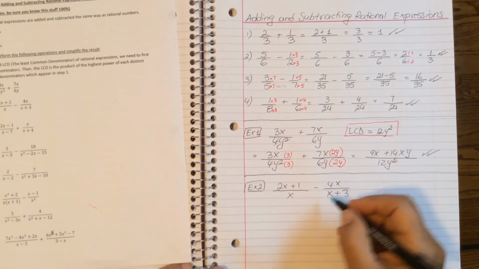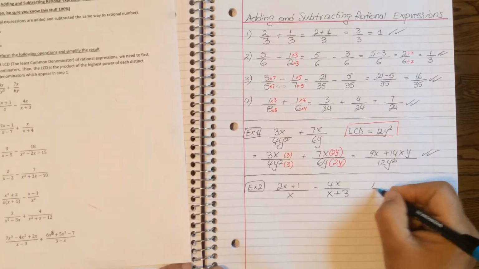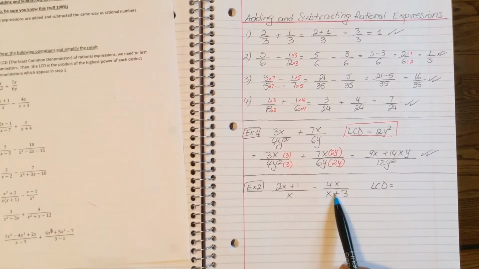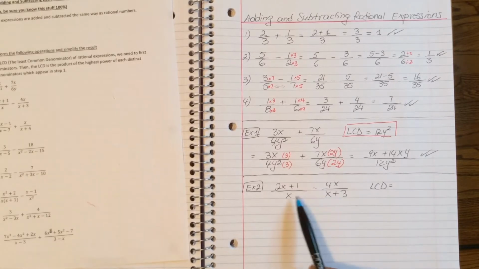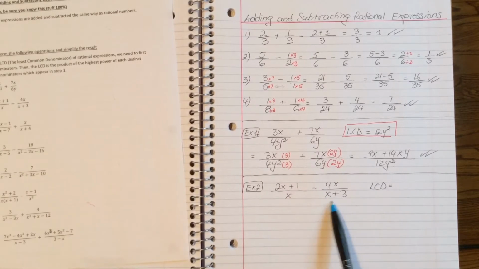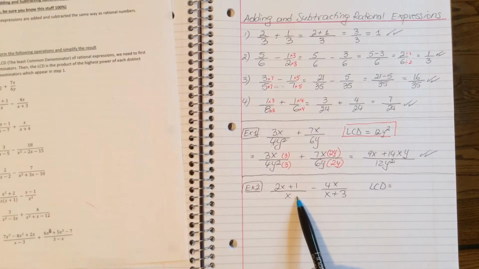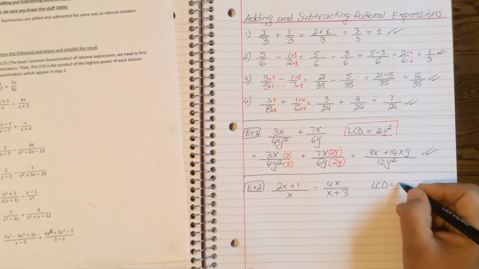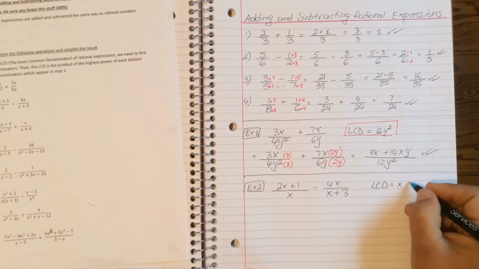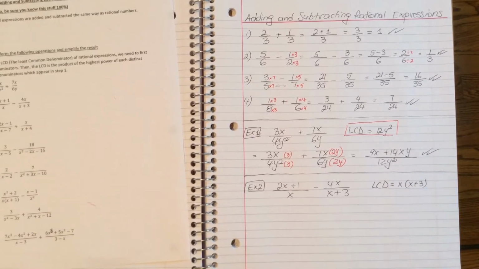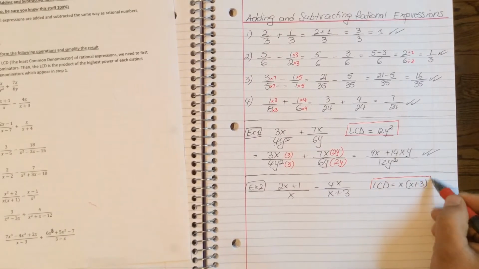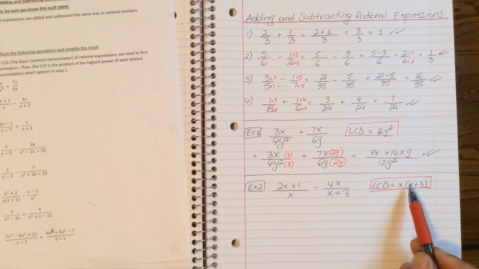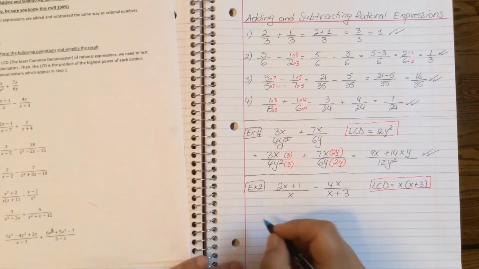The first thing, since it is a subtraction of fractions, I have to think about the LCD. When I look at the denominators, I see that they do not have a common factor. So if they do not have a common factor, the only way is to multiply the denominators by each other. So the least common denominator is x times the other denominator, x plus 3. And now I'm going to manipulate both fractions if their denominators miss something from the common denominator.